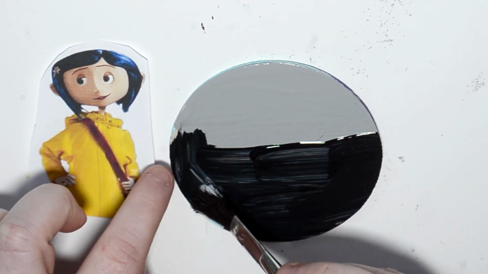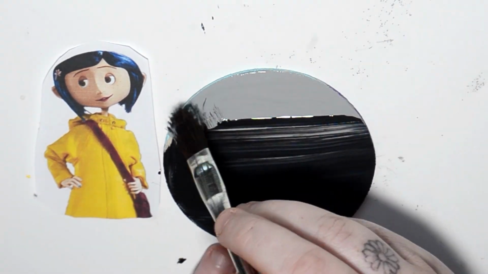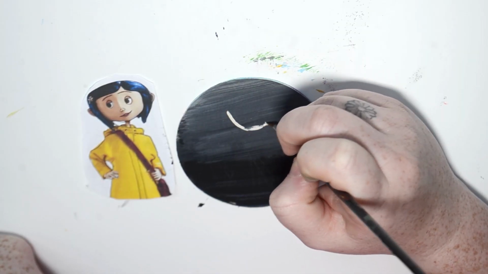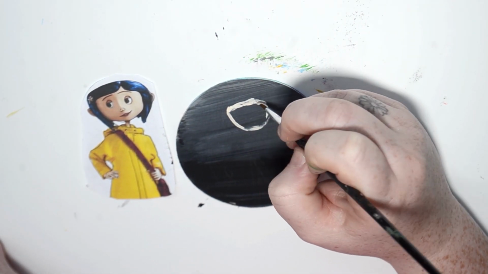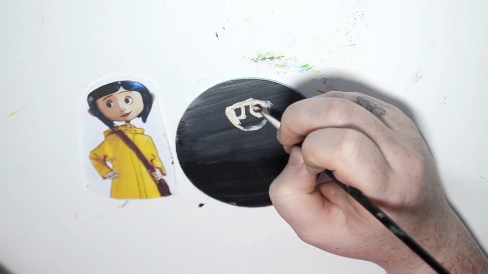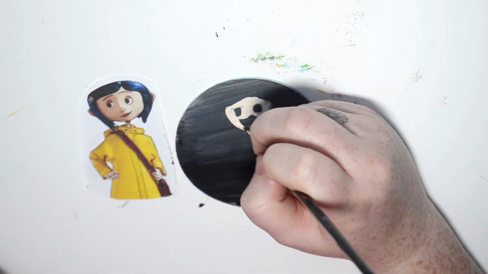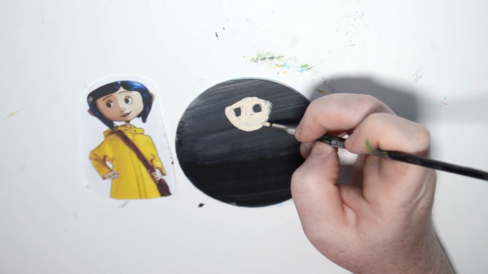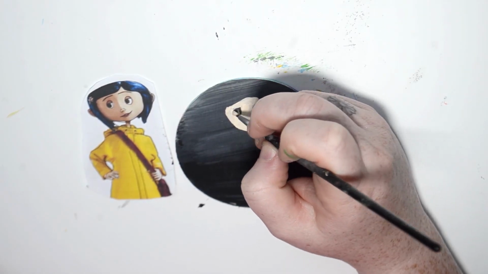I was really excited to get Coraline. I really love this movie and I always just forget about it. I've seen it a couple of times when it first came out and I really enjoyed it, and then I just kind of forgot about it. And so I was really happy that someone commented this and that I was able to paint it, because I just always forget about this movie and it's so fantastic and good.